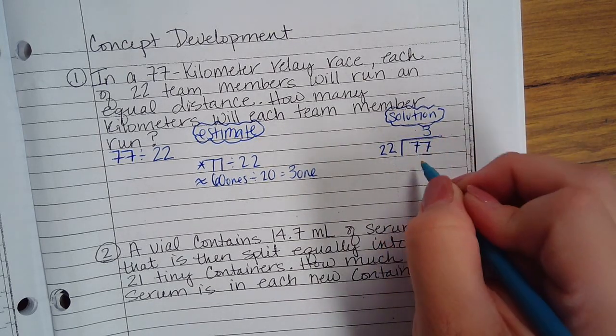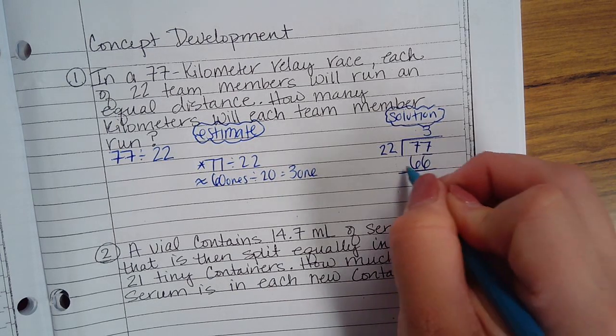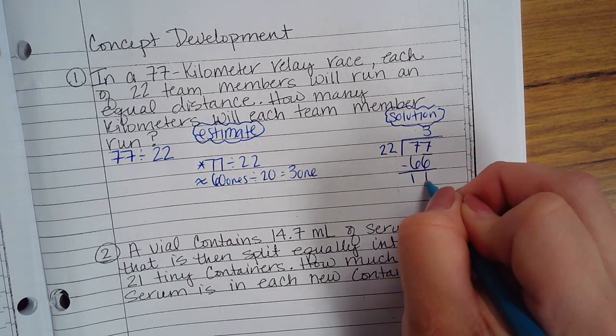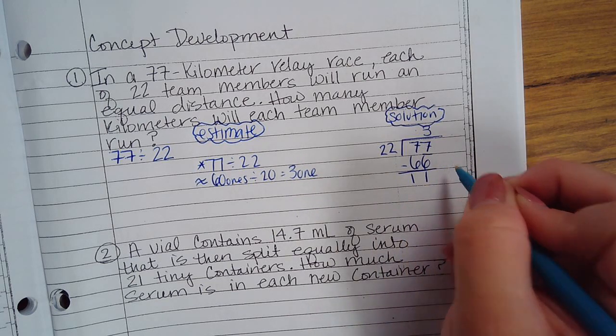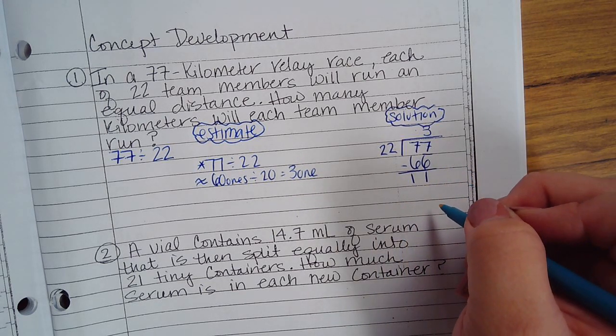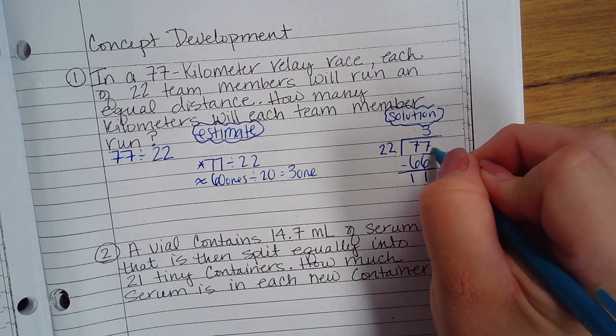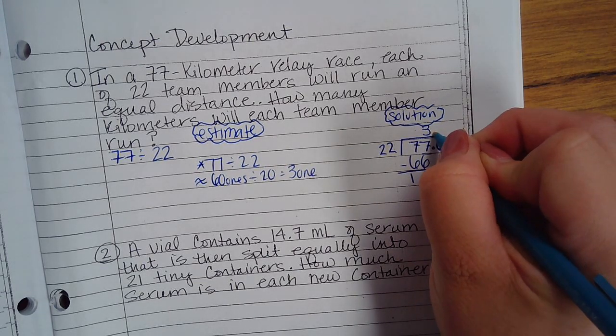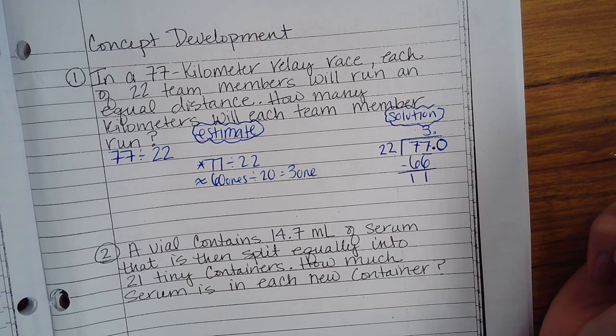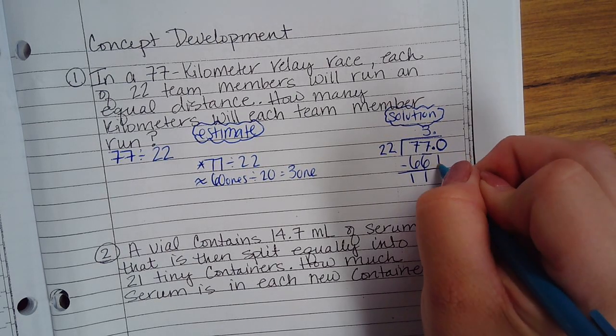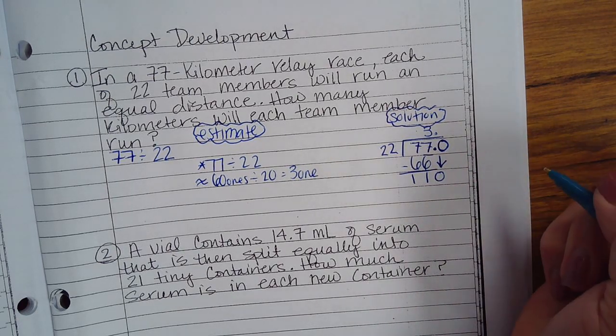So 3 times 22 is 66. I will subtract, and I'll get 11. In this problem, I do not want to have a remainder, so I'm going to come up here and add a decimal place and a 0. If I add a decimal place here, I must add a decimal place up top. Now I'll bring down the 0 and make it 110.